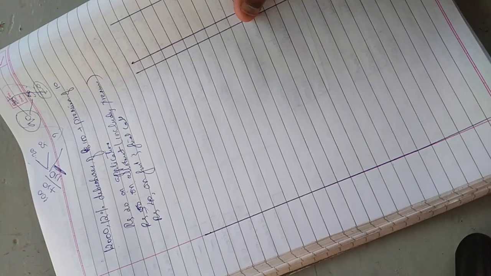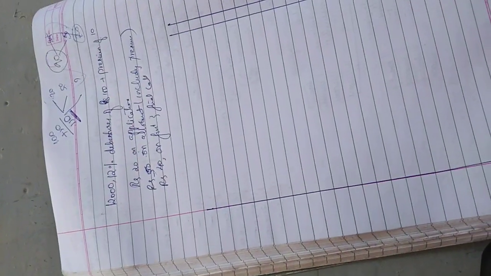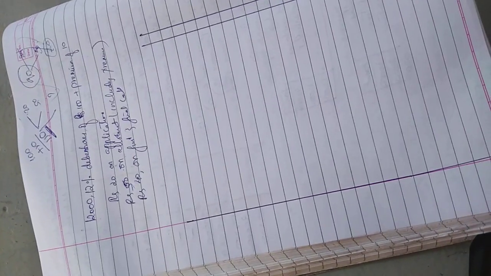Now, this question is very simple. They've given the amounts directly. So at application stage, 20 rupees is being collected, allotment 50, and first and final call 40.